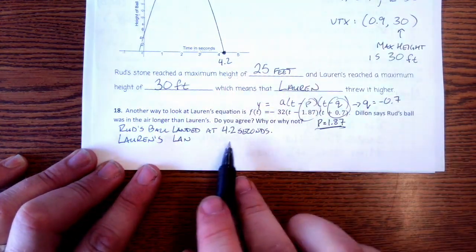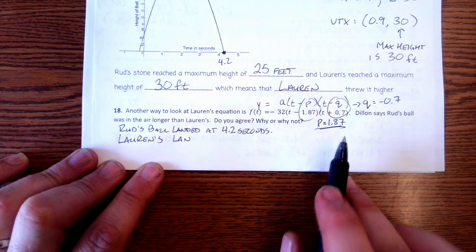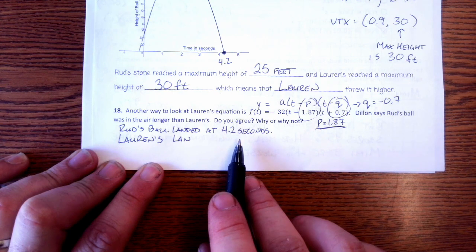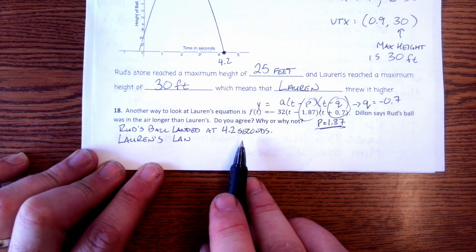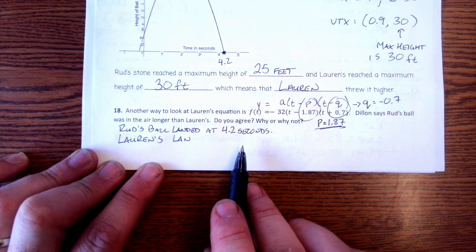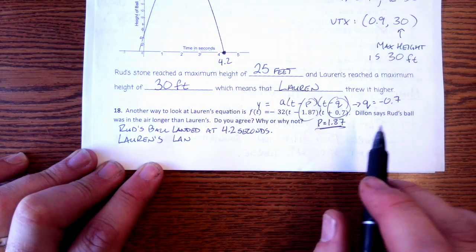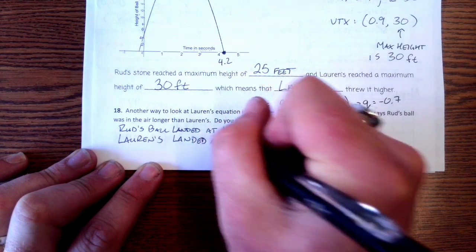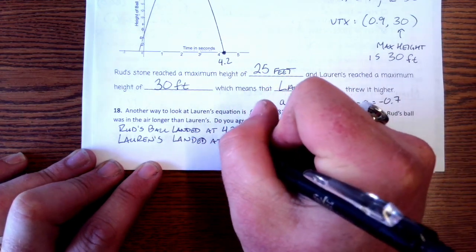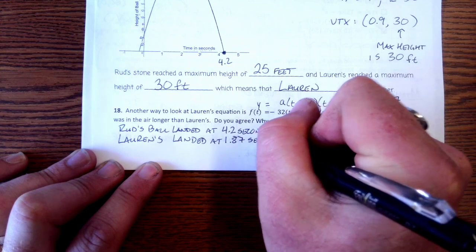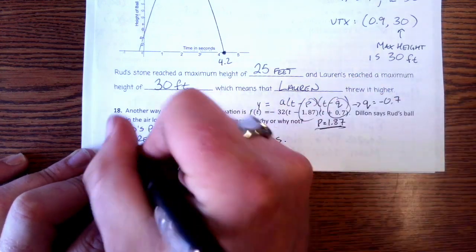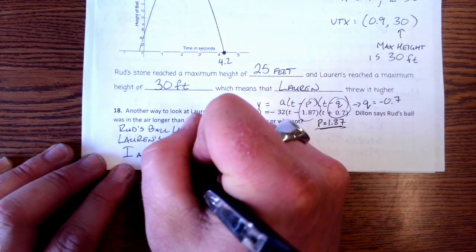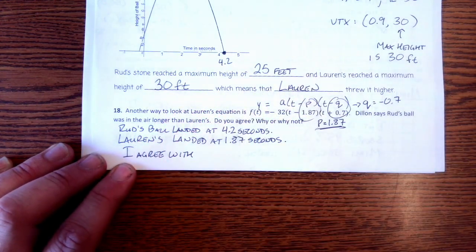And if Rudd had his rock land at 4.2, but Lauren had hers land at 1.87, that means that Rudd actually spent more time in the air than Lauren. So I agree with Dylan. That was for number 18.